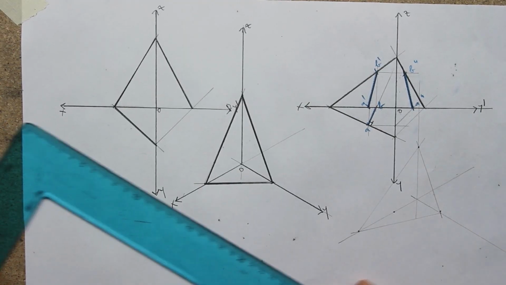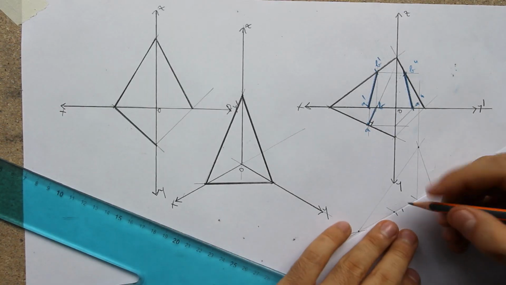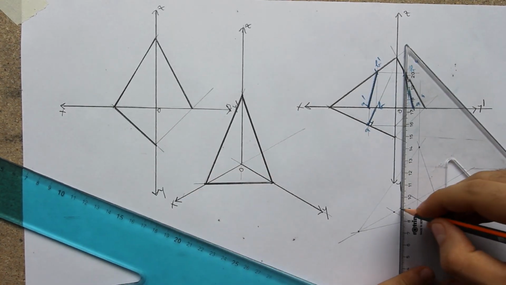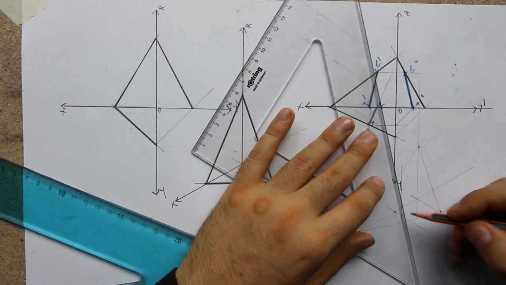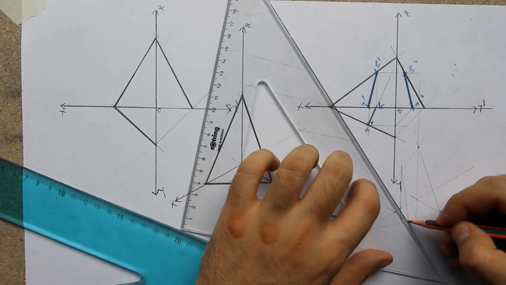Don't forget, the catch is that the axonometric is always going to look a bit deformed, just because it's an axo. Okay, and this is going to be our segment, which is the maximum incline edge.